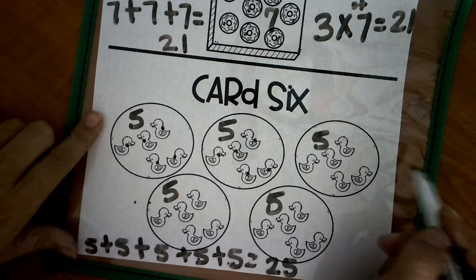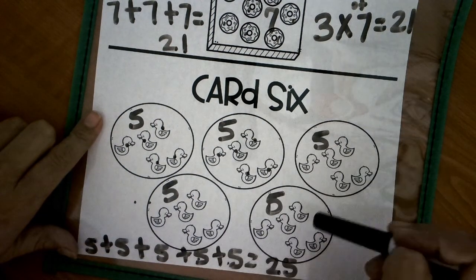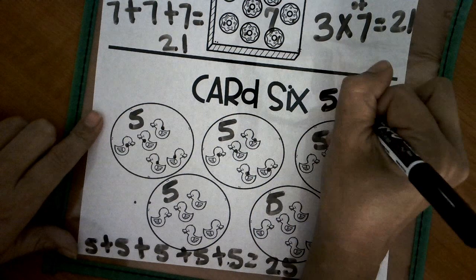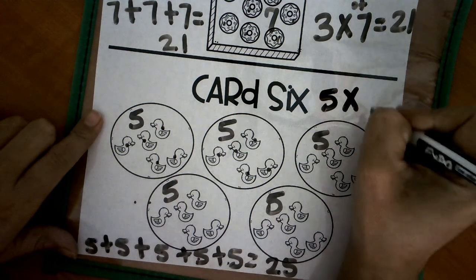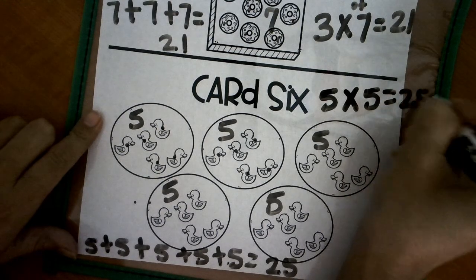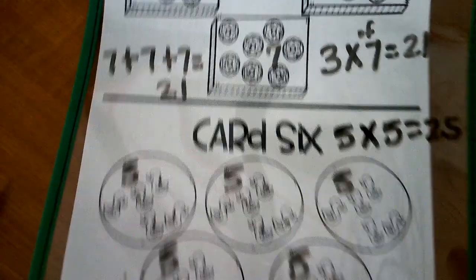How many groups do we have? 1, 2, 3, 4. We have 5 groups. How many are in each group? 5. So 5 times 5 is 25. Okay, that's one that we've done. Now let's do one more and then we're going to move on.